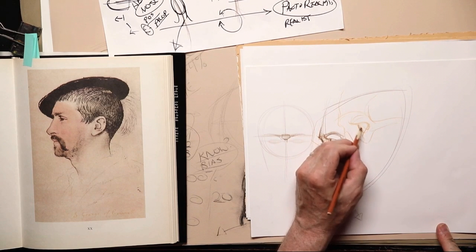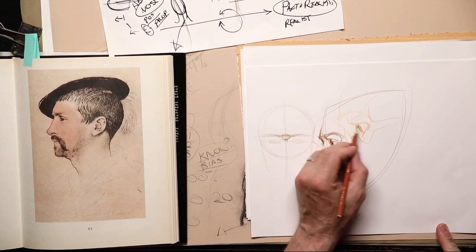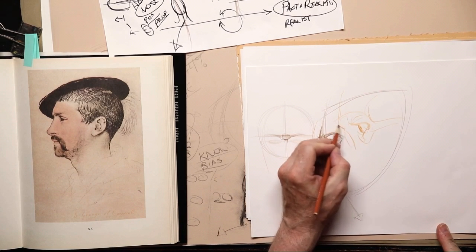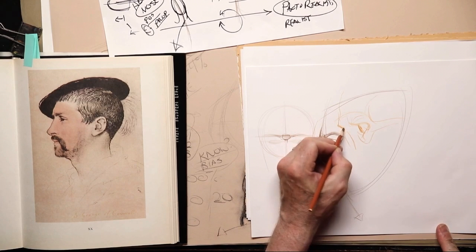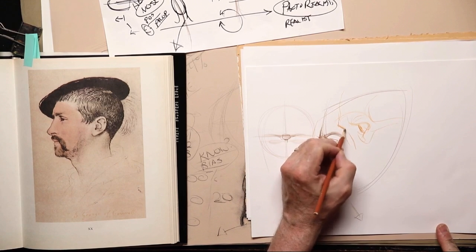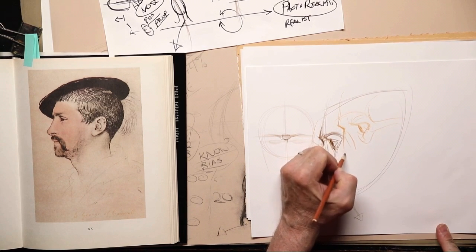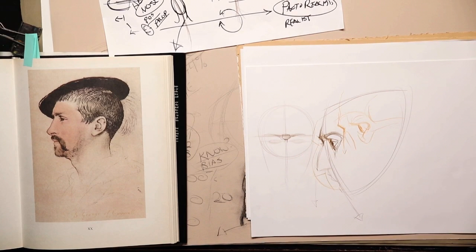The eyeball sits in here, stepping back, and that's mimicked where we come back off the brow to the root of the nose, the nasal bone, the nasal cavity, to begin that. So we want to find that landmark.